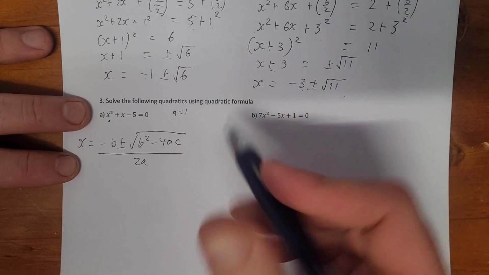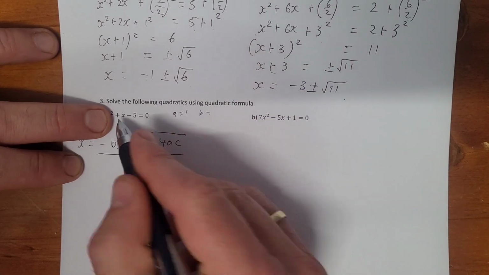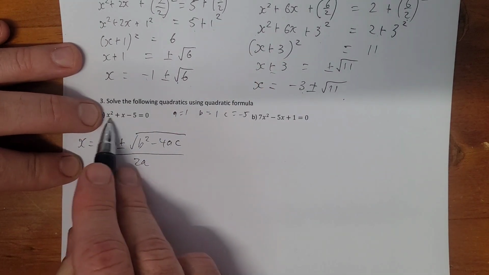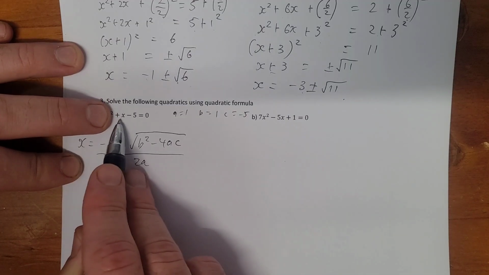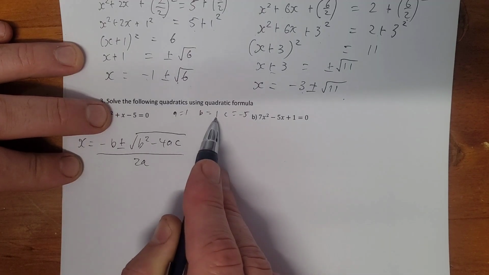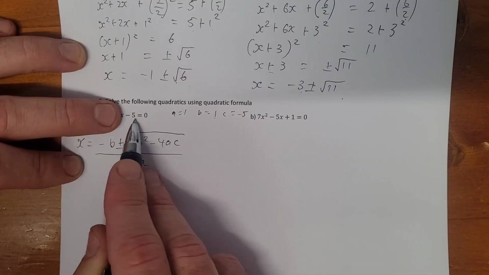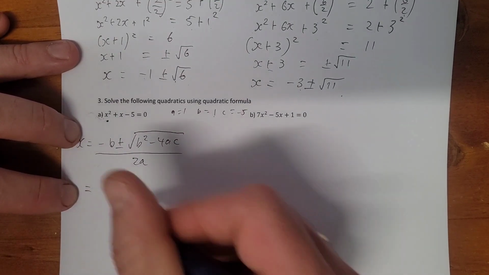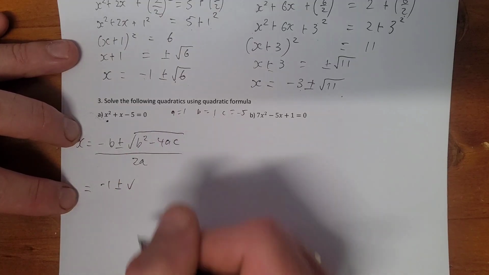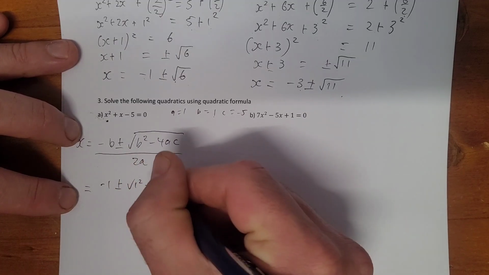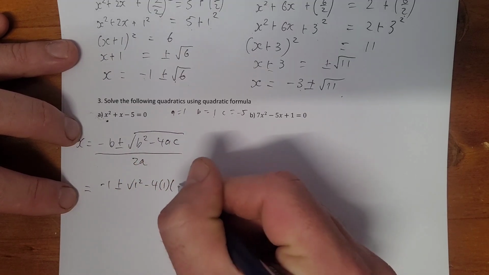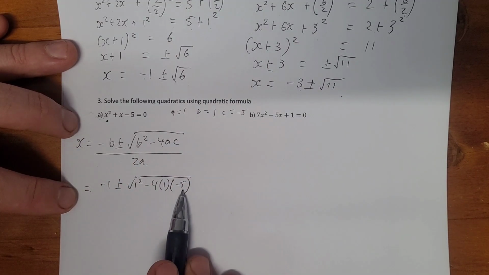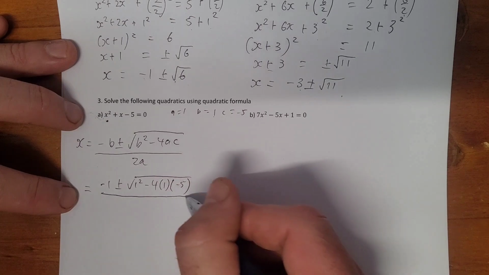Okay, now for both of these quadratics, here we have a is 1, b is positive 1, and c is negative 5. The coefficient of x squared is 1, the coefficient of the x term is 1, so b is 1, a is 1, and c is minus 5. So we're just going to substitute that into the formula. We would have minus 1 plus or minus the square root of 1 squared, take 4 times 1 times negative 5. So we substitute the values in exactly, and that's all divided by 2 times 1.